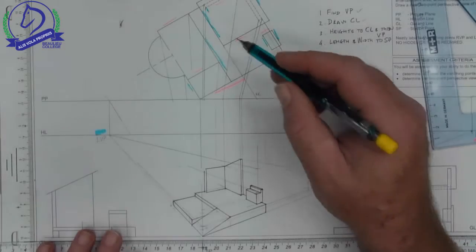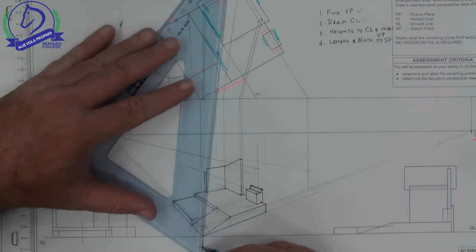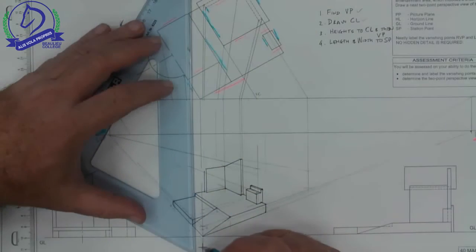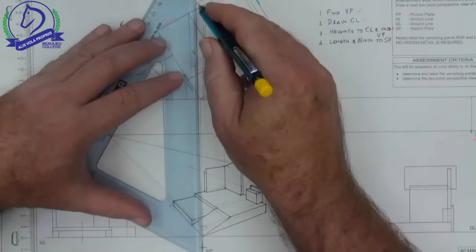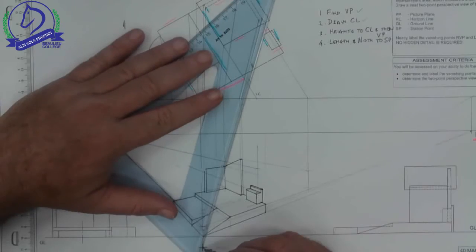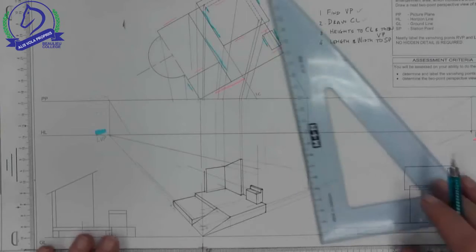Now let's find the specific points. Those are the 2 we're going to need at the moment, and shortly we'll need this edge of the roof as well.